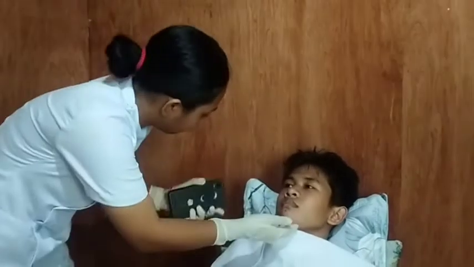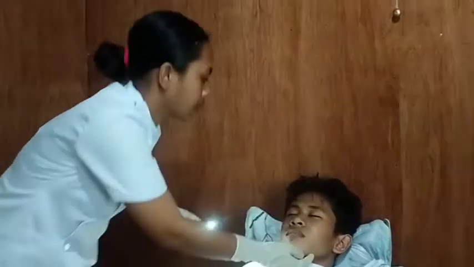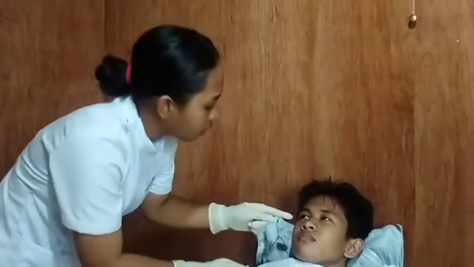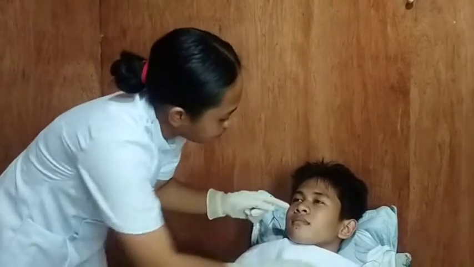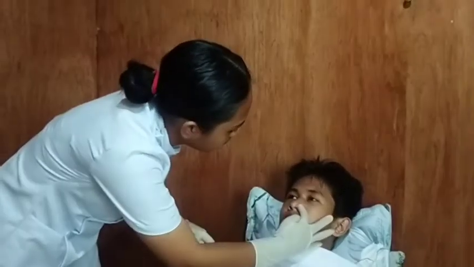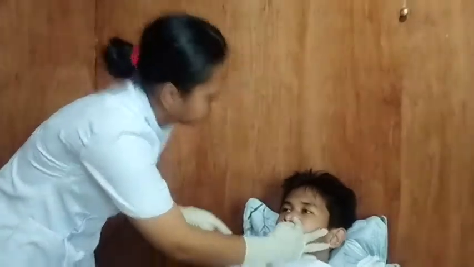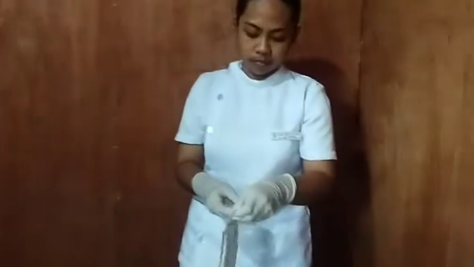Ask the client to hyperextend the head and, using a flashlight, observe the intactness of the tissue of the nostrils, including any irritations or abrasions. Examine the nares for any obstruction or deformities by asking the client to breathe through one nostril while occluding the other. Prepare the tube.